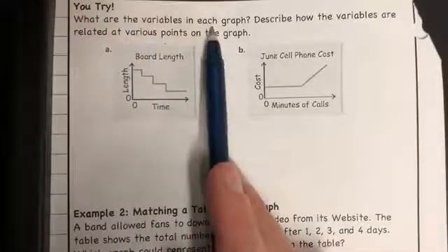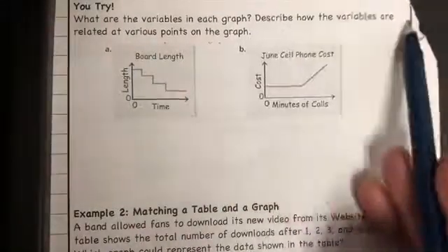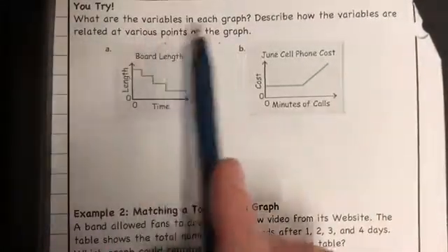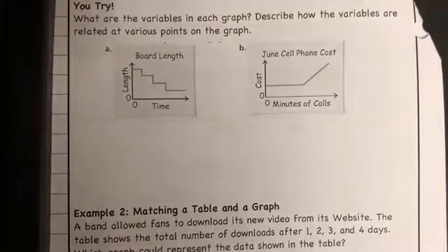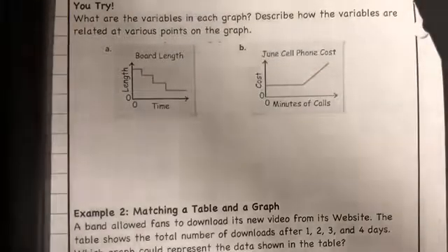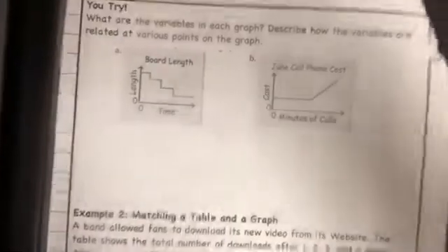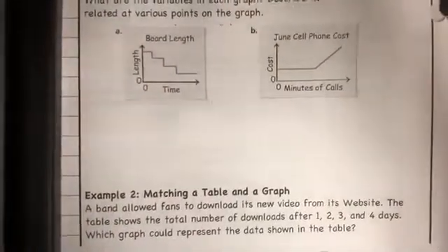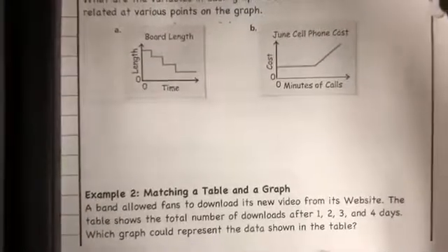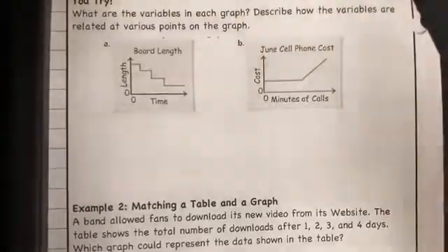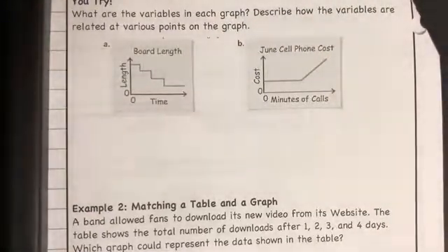All right, so now you're gonna try. So what are the variables in each graph? Describe how the variables are related at various points on the graph. Go ahead and do that. When you come back, I will give you the right answers. Pause it.